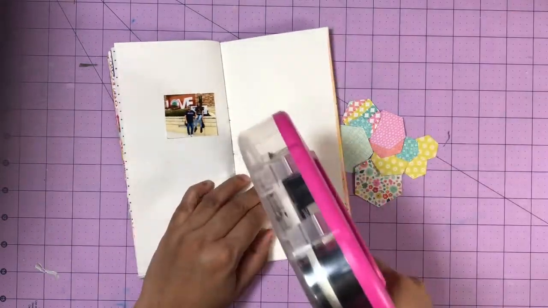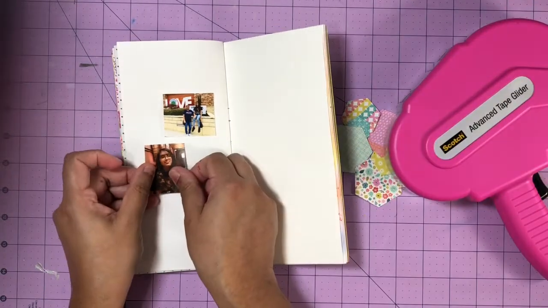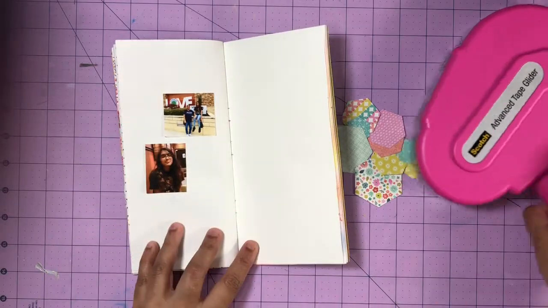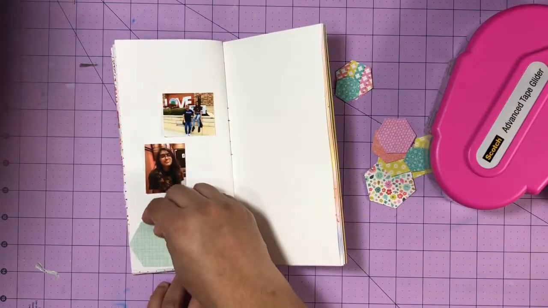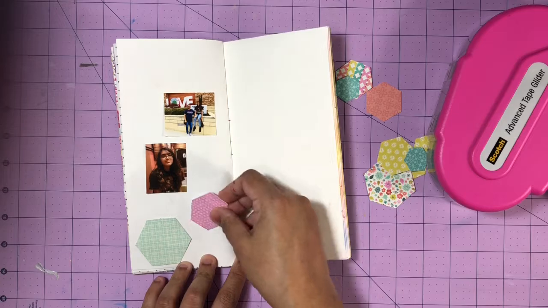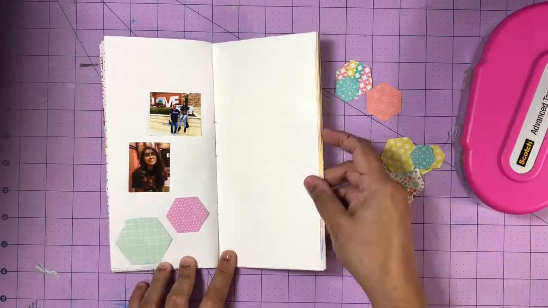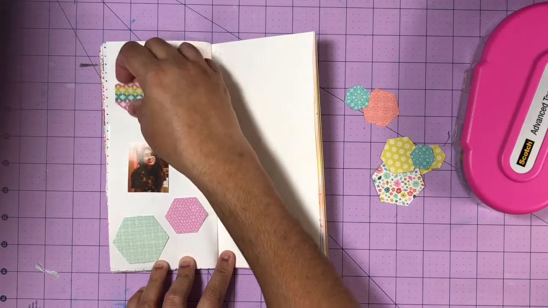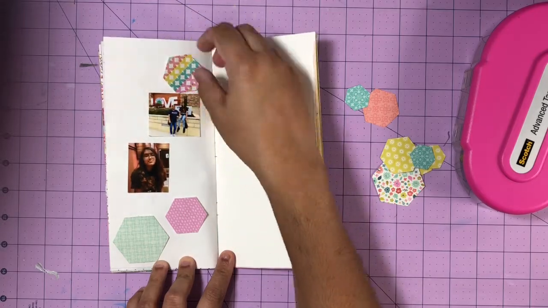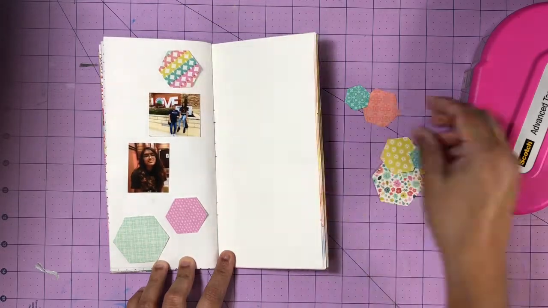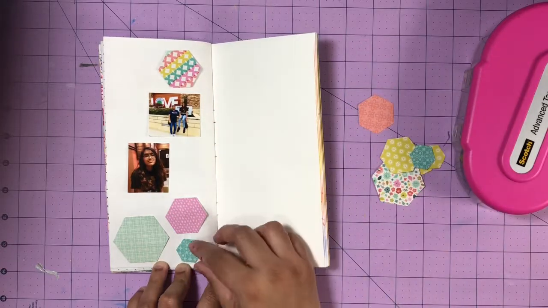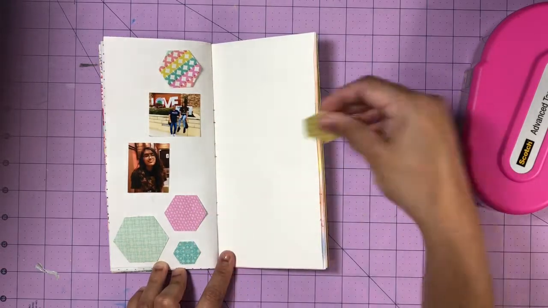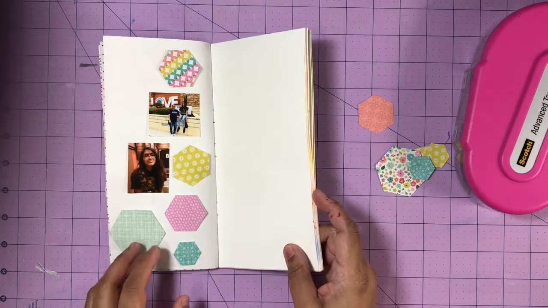So there I'm just showing you the previous page. There are some mini pom-poms on the previous layout, so it made this page a little difficult to work on. So right now I'm just trying to figure out where I would like to place my hexagons and where each design would go. I already went ahead and adhered my 2 photos to my page, and I'll continue working on the placement of these hexagons.